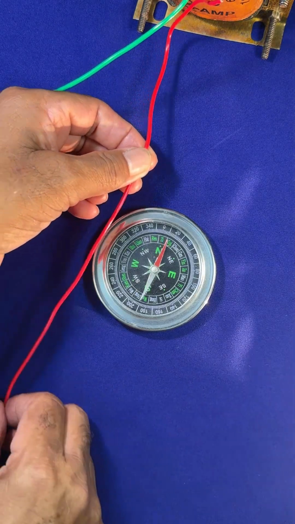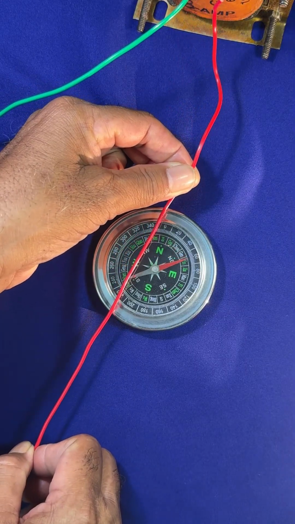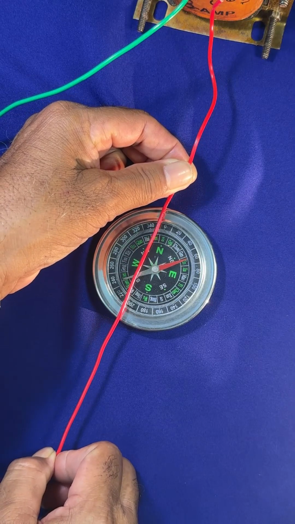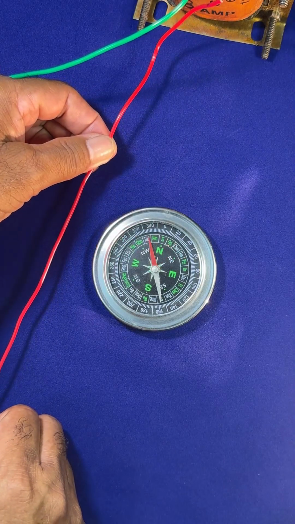So let me place it parallel above it, and you just see the needle got deflected, and the moment I remove it, it comes back.